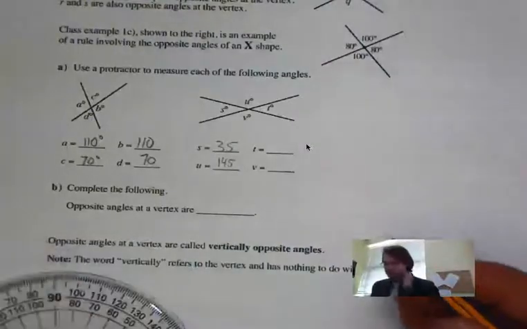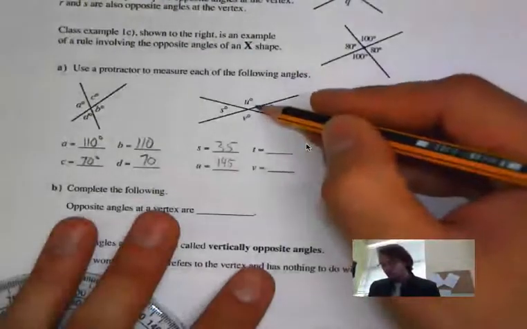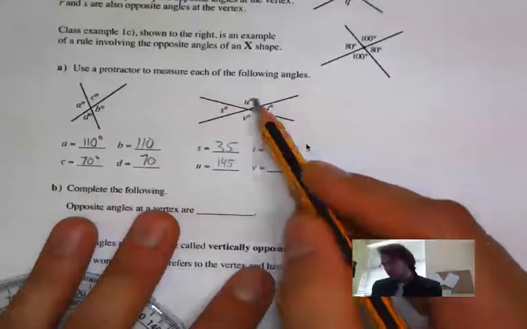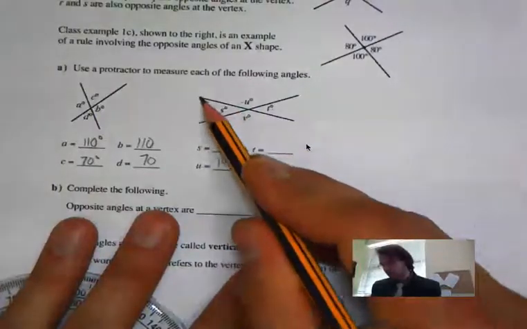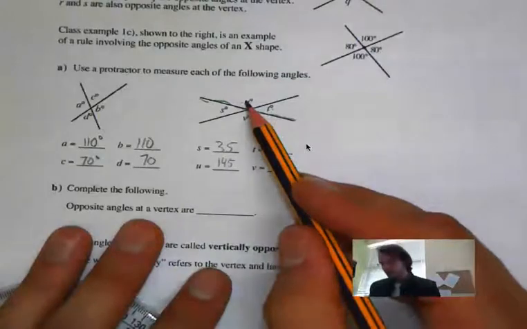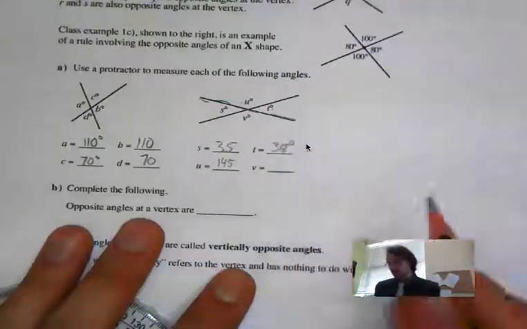Now, if I know this, I could even just do this for the others. If we use 145 for U, what's T going to be? This is a straight line, so I don't have to measure. I just go 180 minus 145, which is 35 degrees.